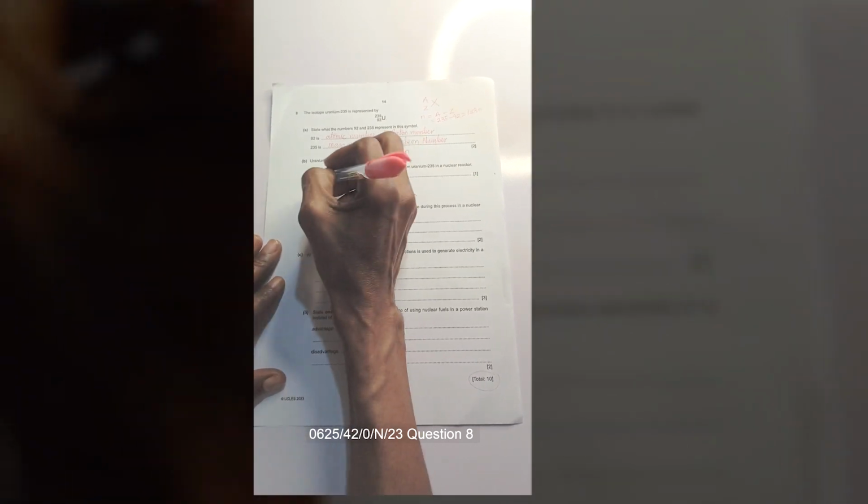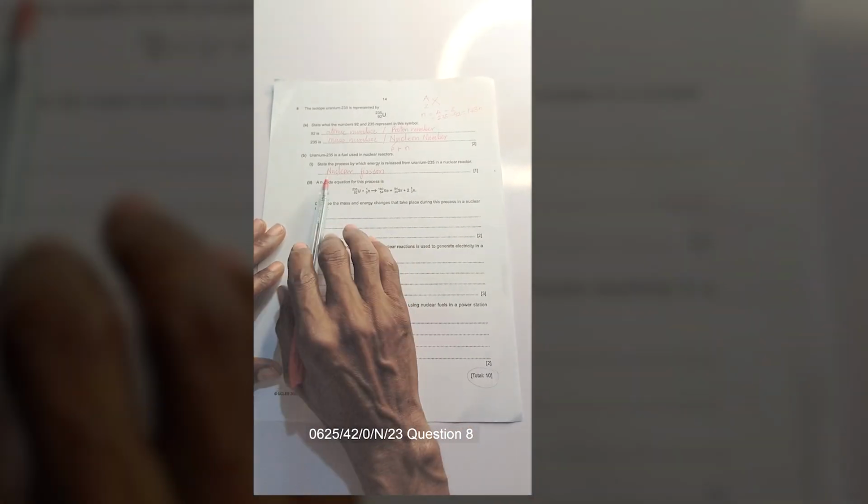What is the process? The process is what we call nuclear fission. So we said the process by which energy is released from the uranium is nuclear fission.